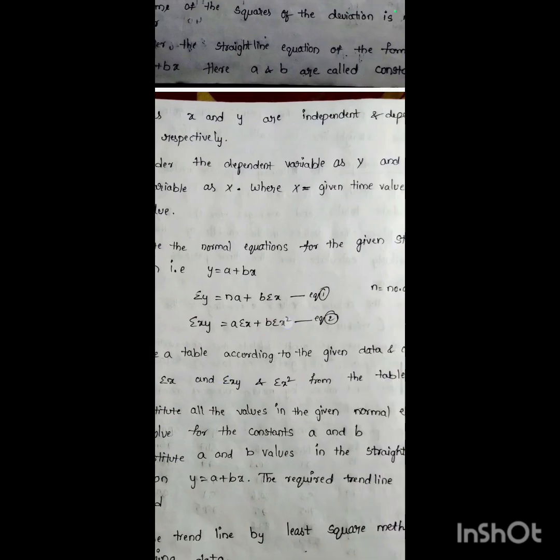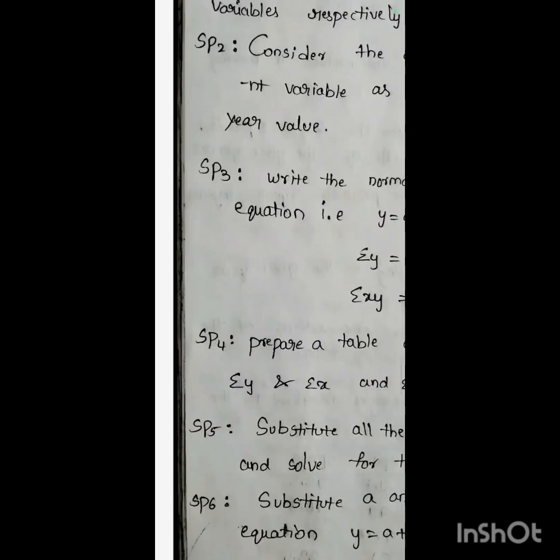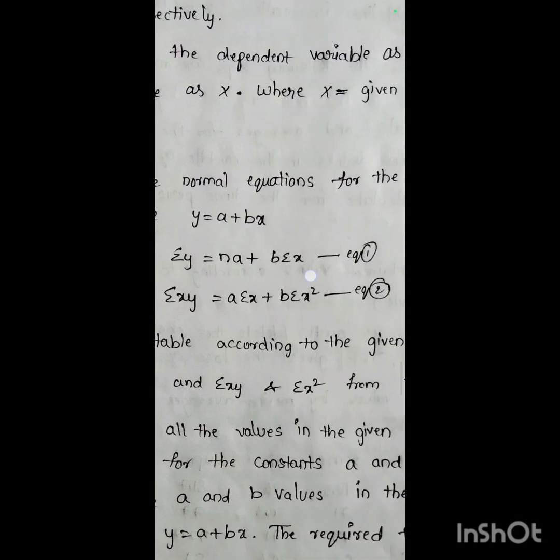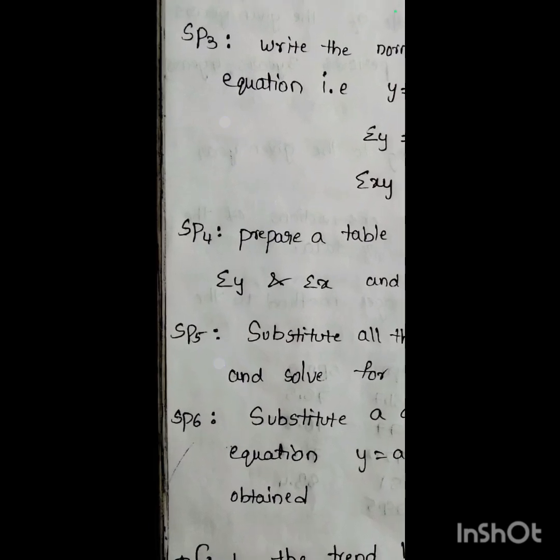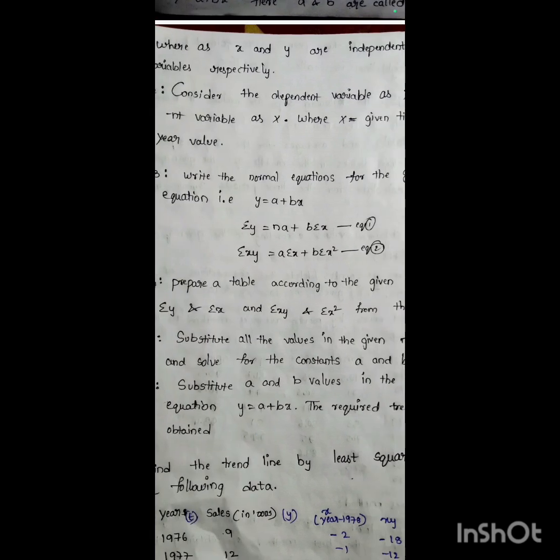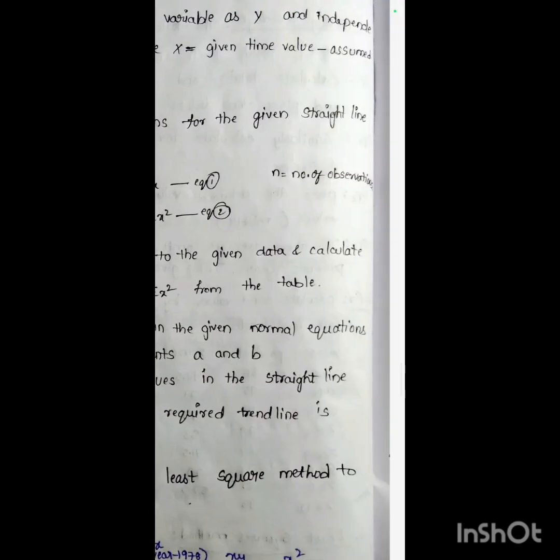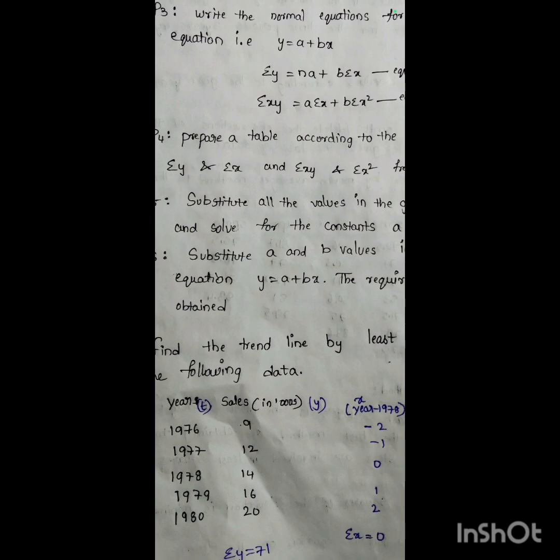Prepare a table according to the given data. Calculate sigma x, sigma y, sigma xy and sigma x square from the table. Next, substitute all the values in the given normal equations and solve for the constants a and b. Then substitute the a and b values in the straight line equation, which is called the trend line equation. This is the required trend line equation. The procedure and steps are very important in our BCom Business Statistics examination.